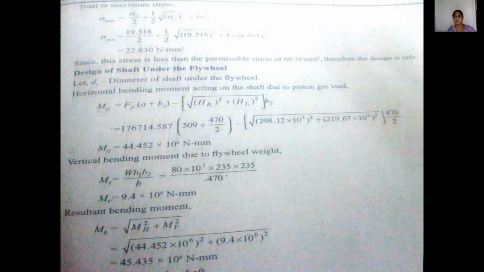Design of shaft under the flywheel. Let D1 be the diameter of the shaft under the flywheel. Horizontal bending moment acting on the shaft due to the piston gas load: MH is equal to FP into A plus B into T, minus root of HR1 square minus HT1 square. Substitute all the values, you will get the MH.